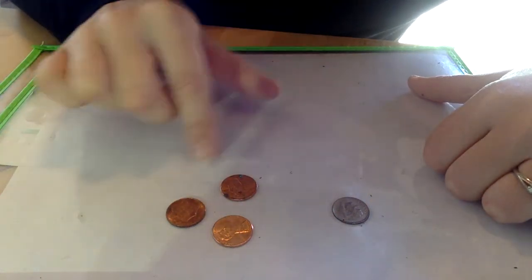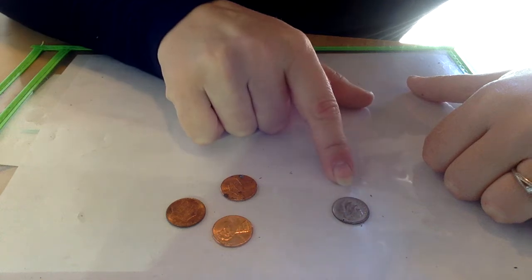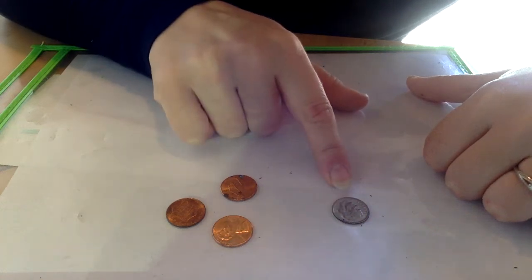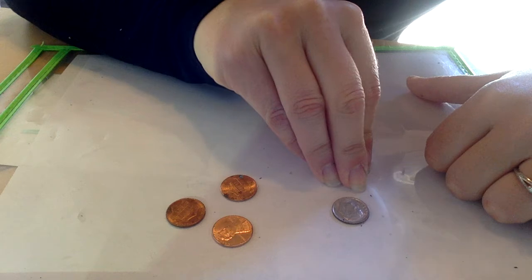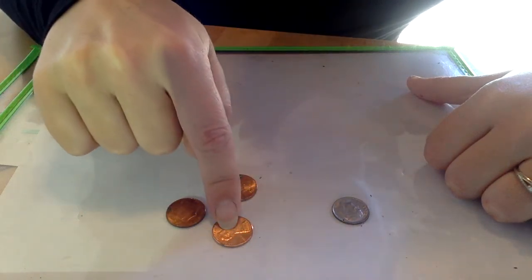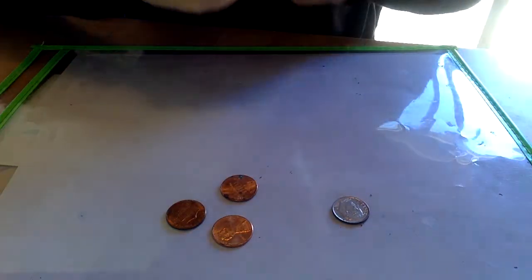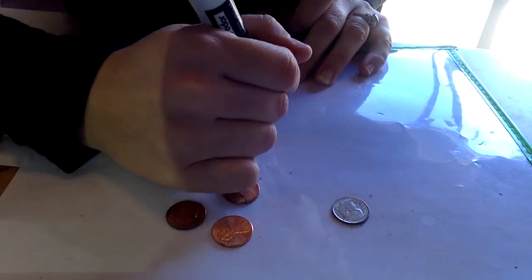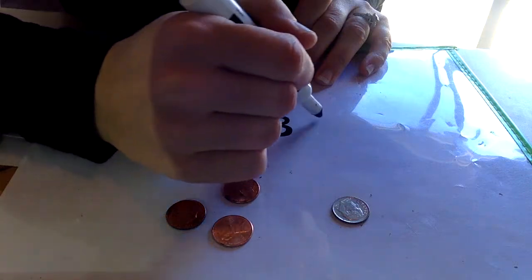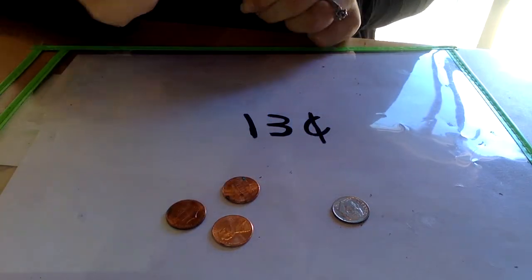Now, if I added another penny, like this, I know it's 1 more penny than what I just had. But we always want to start counting with the big number, 10. This is worth 10 cents, right? And count on. So 10, then 11, 12, 13 cents. Good job. We write 13 cents that way.